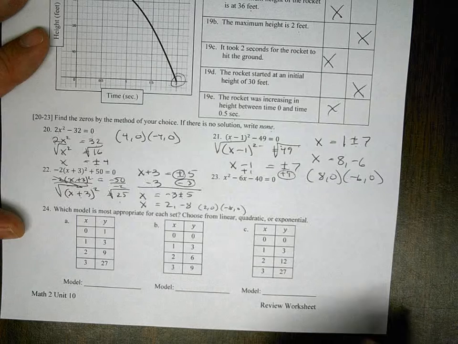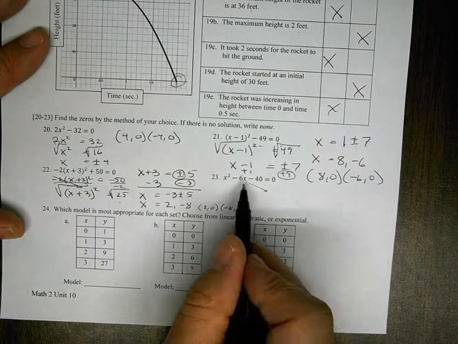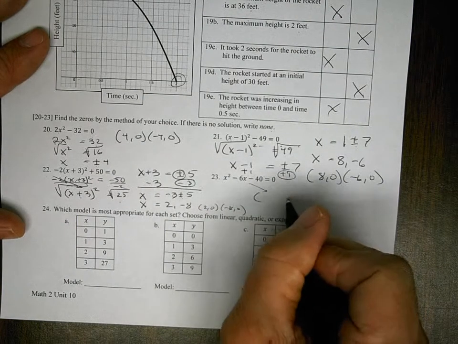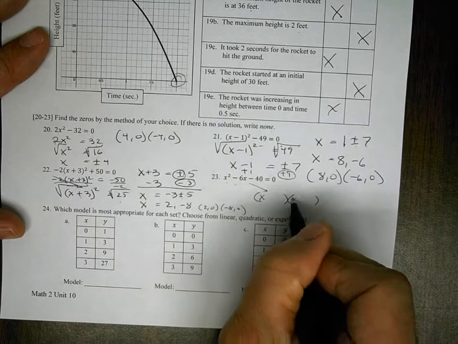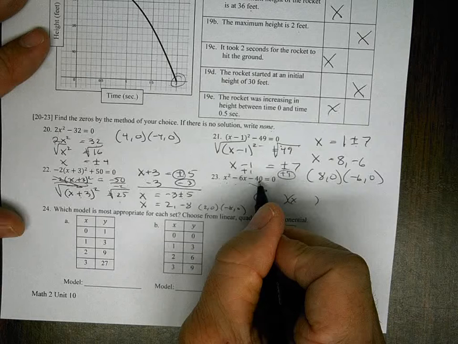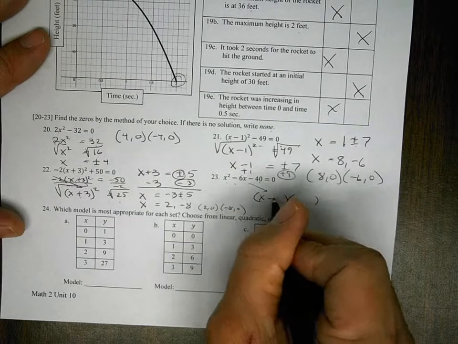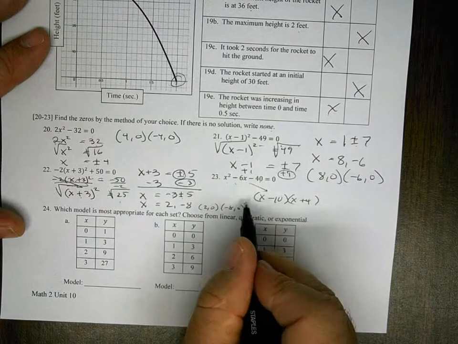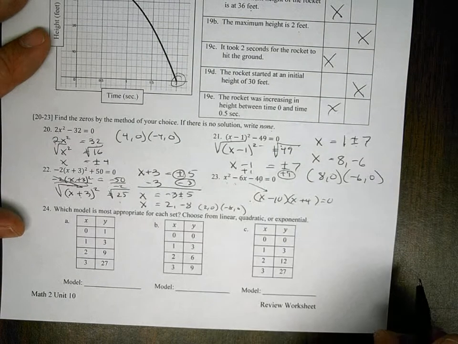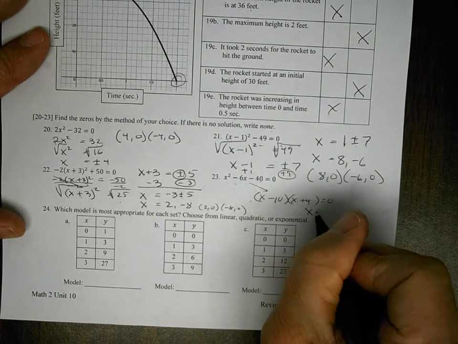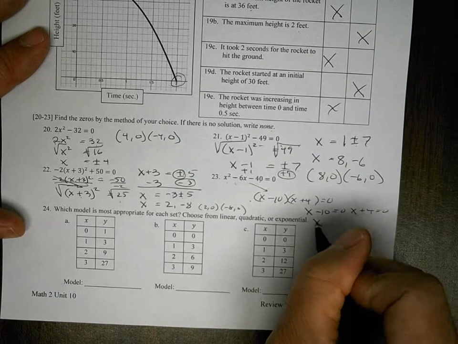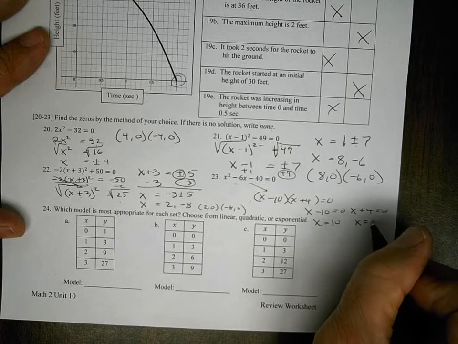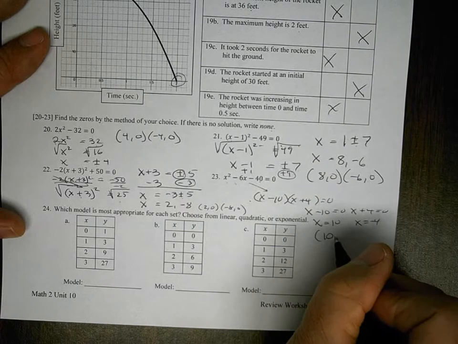Okay, finally, this one has an x to the first power, so we're going to factor it. We're going to factor it into two binomials, which means x times x is x squared. Well, 40, it looks like it's 4 and 10, and I'm going to go negative 10, positive 4. Okay, and these are equal to 0. So we set each factor equal to 0: x minus 10 equals 0, and x plus 4 equals 0, which means x equals 10 and x equals negative 4. So our zeros are (10, 0) and (negative 4, 0).